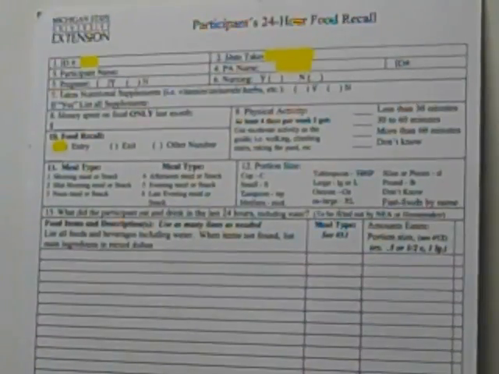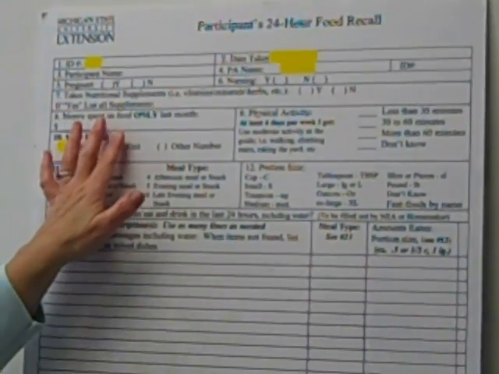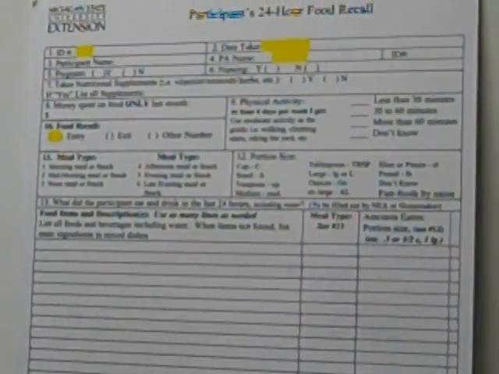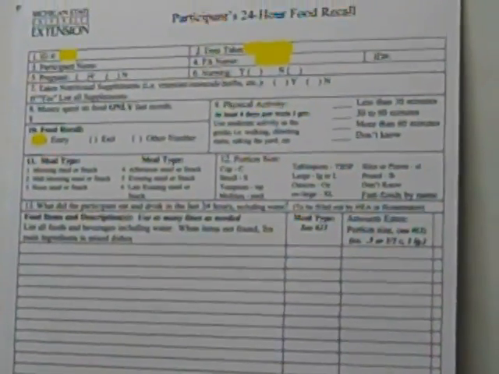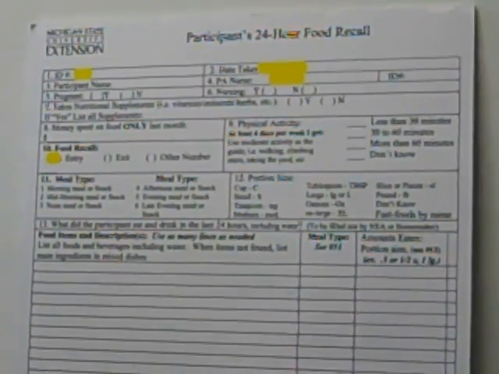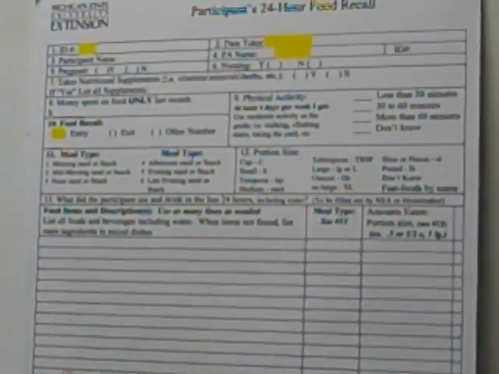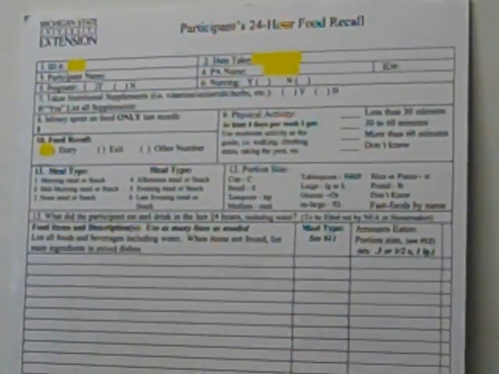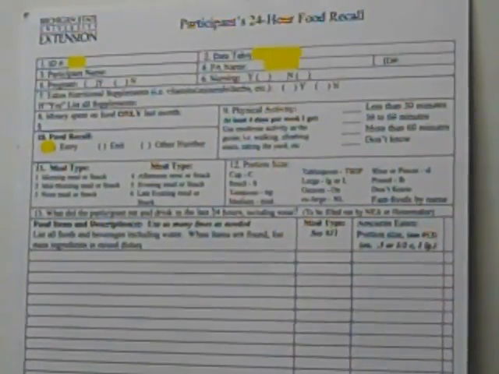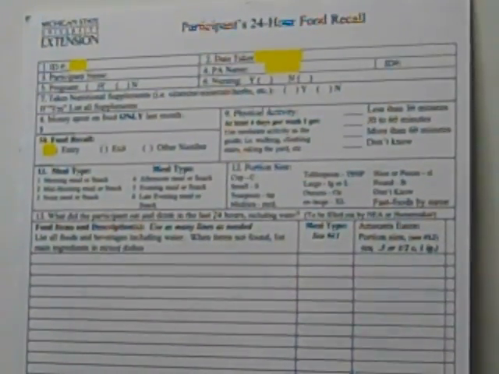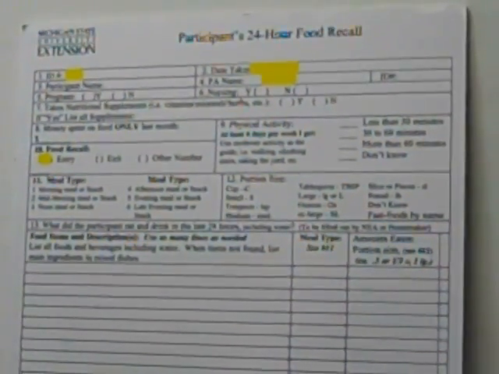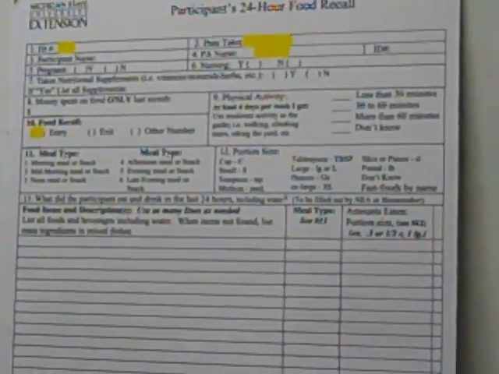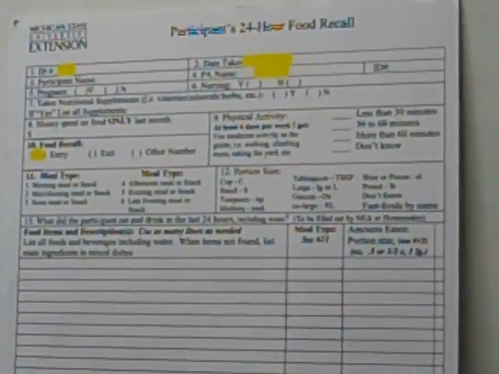Now, this is the question that's hard for me. Money spent on food only last month. That means money that you spent at the grocery store, excluding non-edible things like paper products and cleaning products, pet food. It also includes money that you spent eating out. It includes the value of your WIC benefits. It includes the value of any SNAP benefits that you get. It also includes those stops at the coffee store or the drive-through vending. Try to think of the money spent on food for your family last month. I know that's a hard one, but just estimate the best that you can.